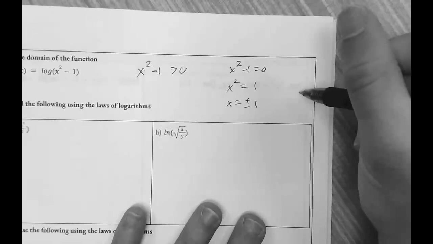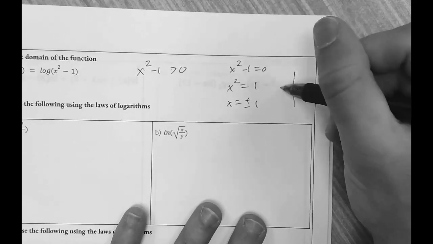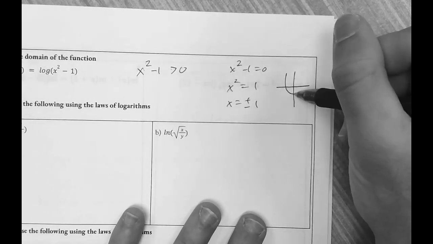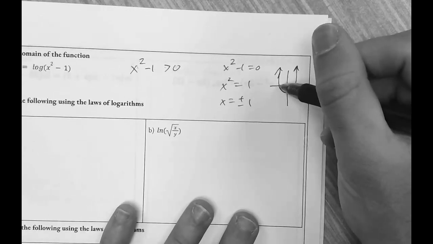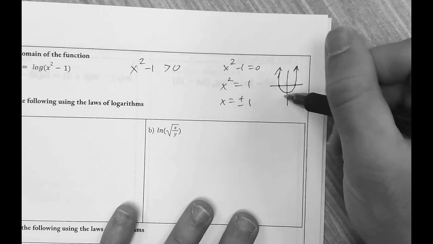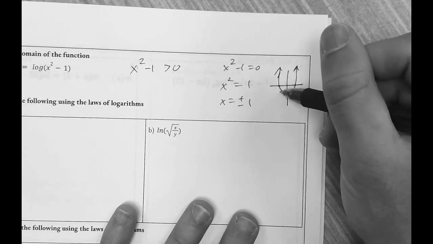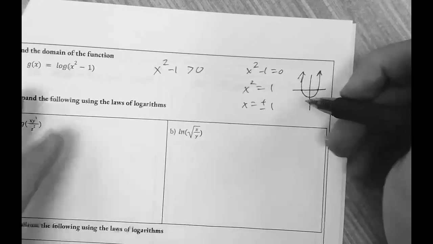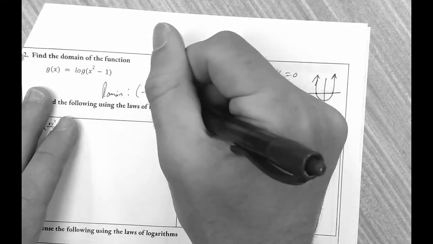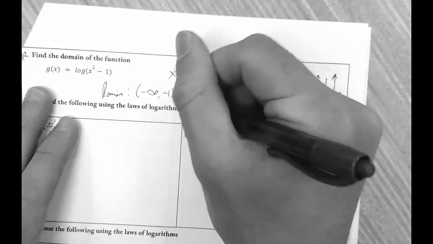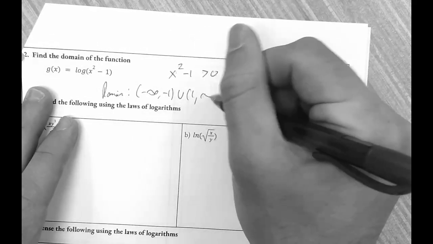What this means is our parabola is intersecting the x-axis at negative 1 and 1. So it's negative or 0 everywhere from negative 1 to 1. That means the domain would have to be everything from negative infinity to negative 1, and everything from 1 to infinity.